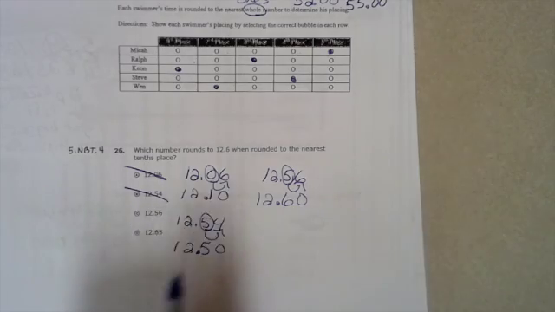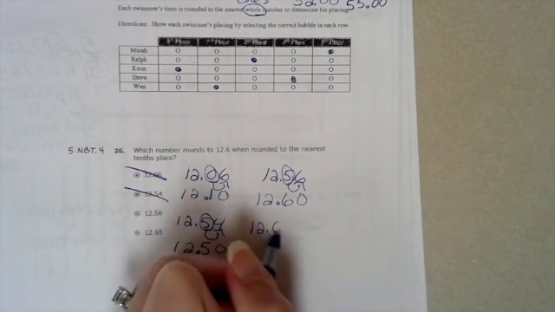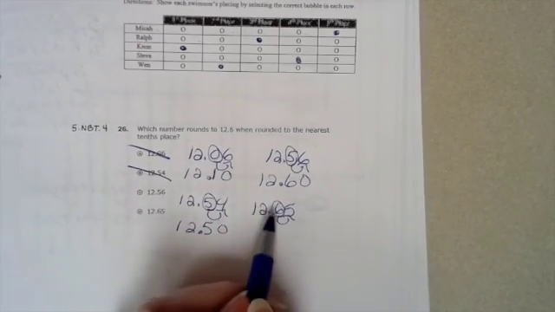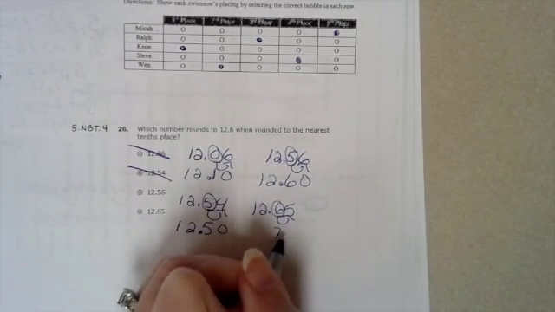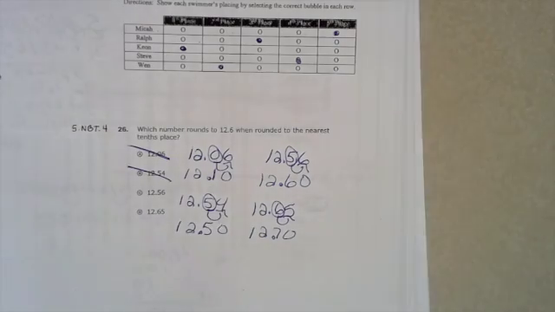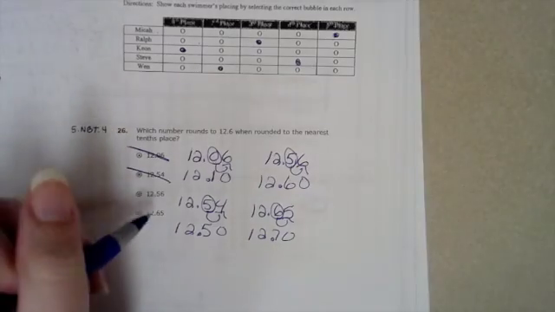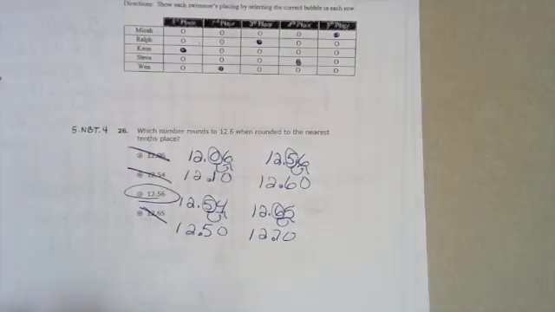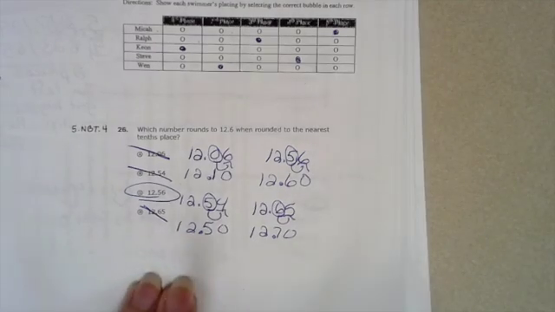answer. 12 65/100 rounded to the nearest tenths place. This 5 tells my circle to go up 1. Digits to the right change to 0, and all the other numbers stay the same, which means that rounded to 12 7/10, and this one did round to 12 6/10. So C was our correct answer.